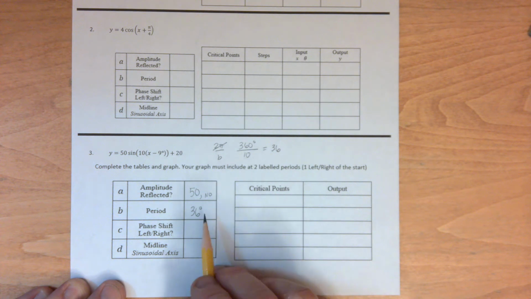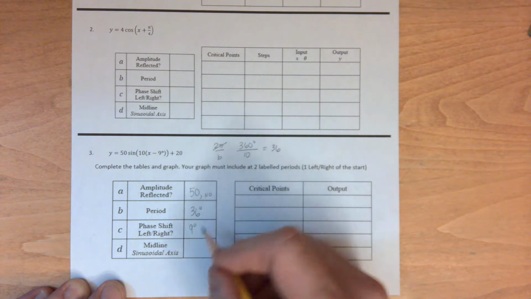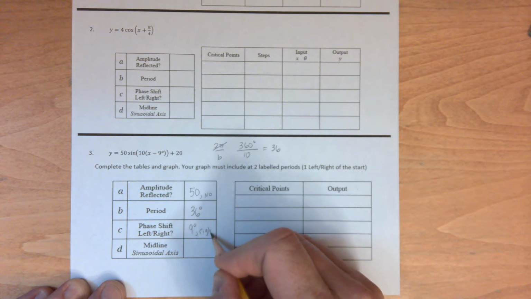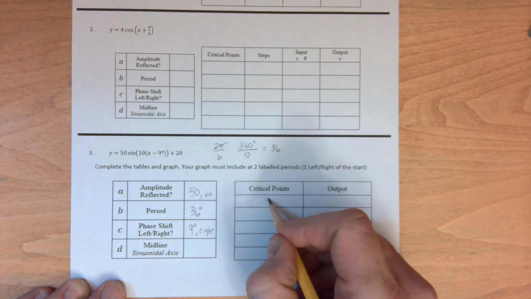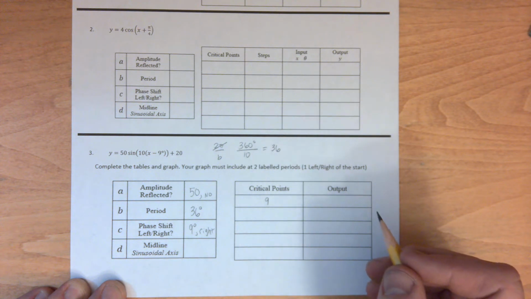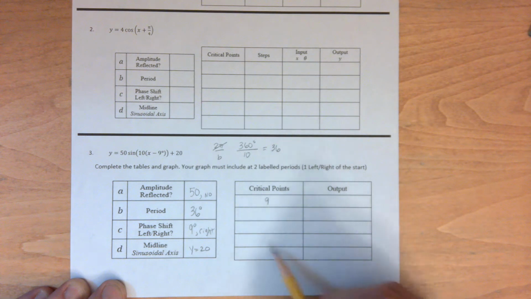Alright, is there a phase shift? Yeah, the phase shift is 9 degrees. Negative seems to the left, but remember everything is backwards. So it is to the right, so we're starting over here at a critical point of 9. Alright, midline plus 20. Alright, so now what we've got to do is figure out this chart over here.